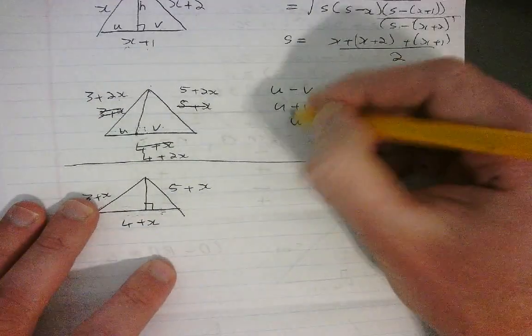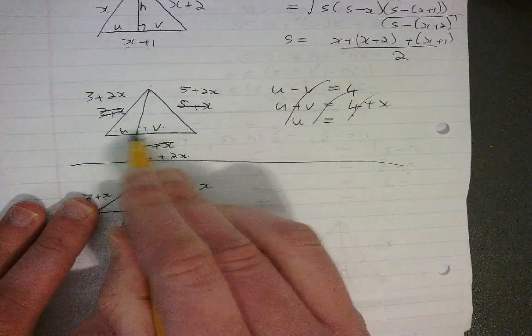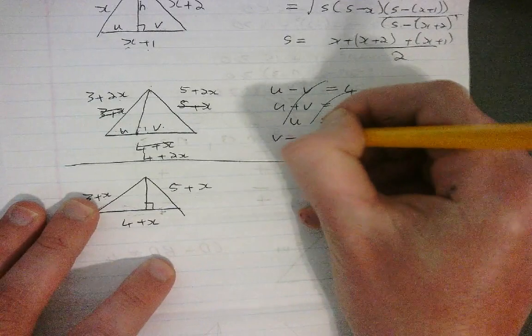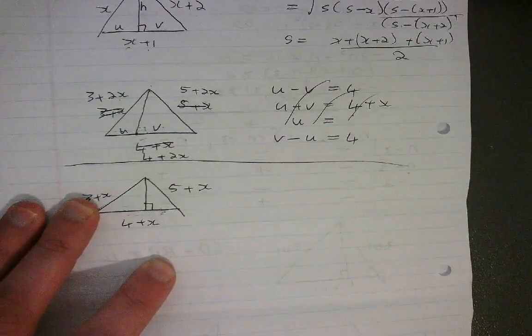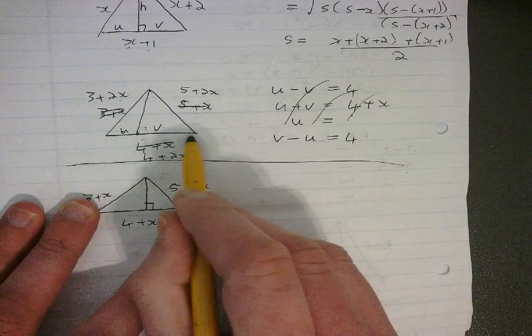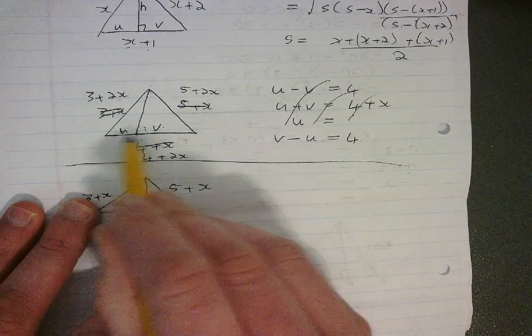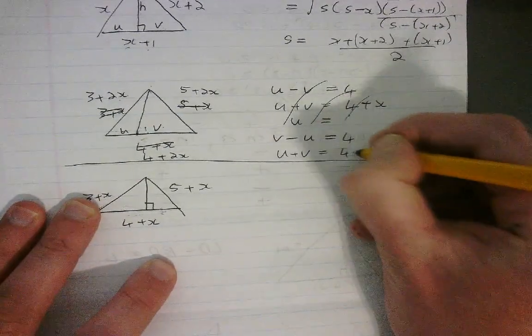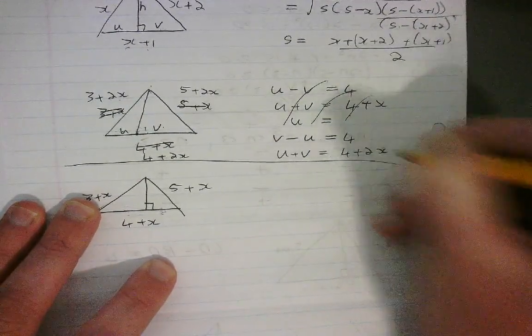So what we've got here is, I've chosen this point so that v minus u is equal to 4, and also because this whole line's length is 4 plus 2x, we've got u plus v must be equal to 4 plus 2x.